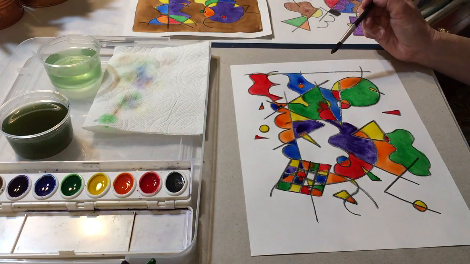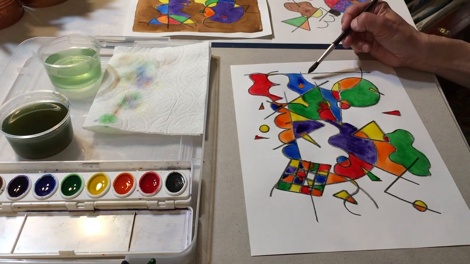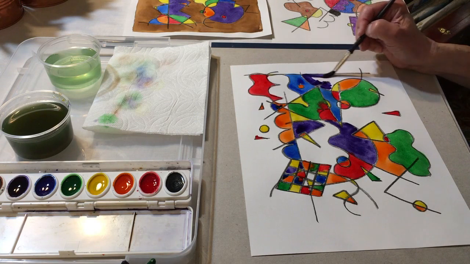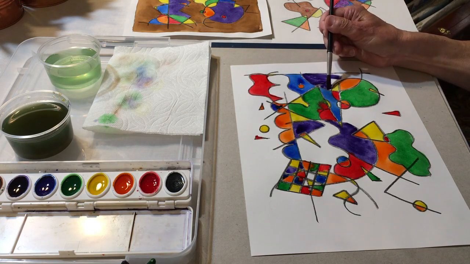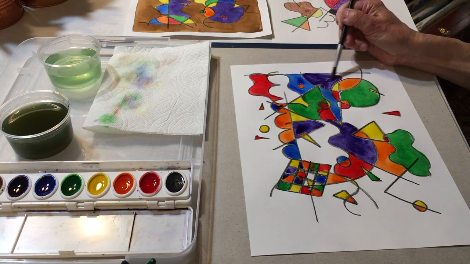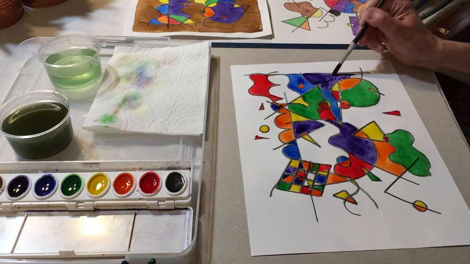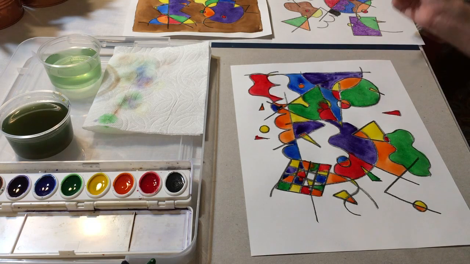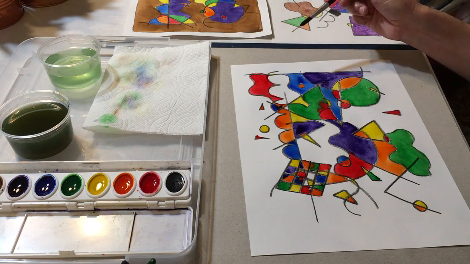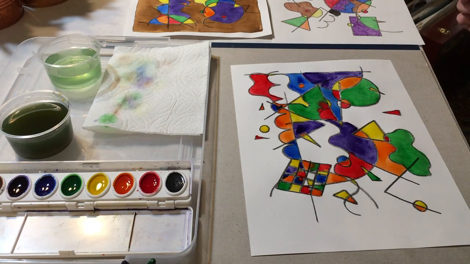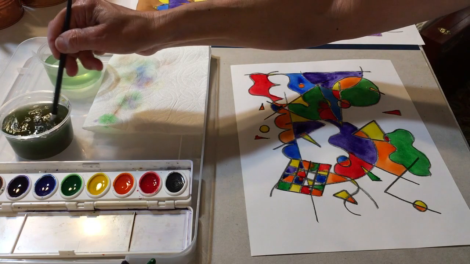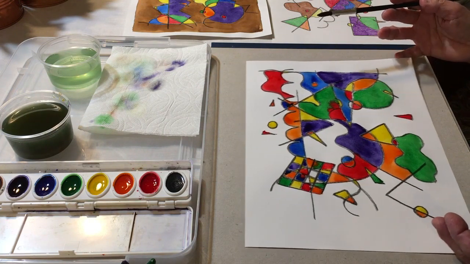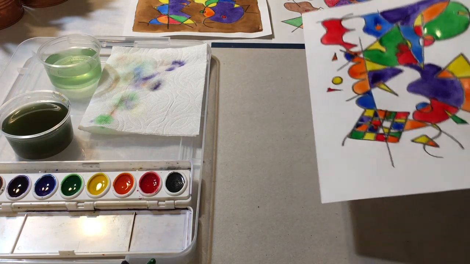Now I don't have to paint every single shape because the ones that I leave unpainted, some of them can be white. And if I use a background color, I can fill in some of the shapes with the background color. But I think what I'm going to do with this one is not put a background color. I like it pretty much just like it is. So what I've got here now, I have got a beautiful abstract piece of art in bright colors.